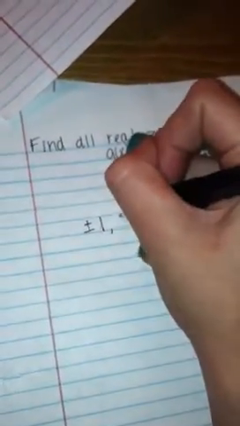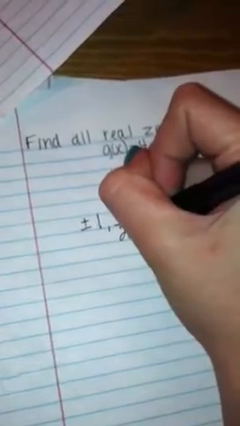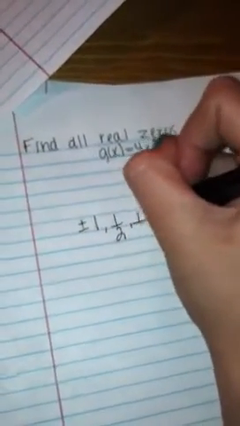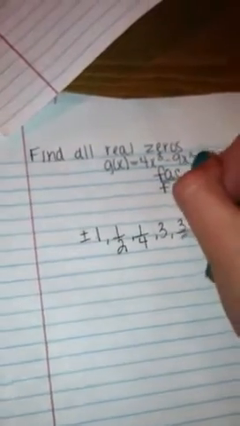That could be plus or minus, so all the possible zeros are plus or minus 1, plus or minus 1 over 2, 1 over 4, 3, 3 over 2, or 3 over 4.